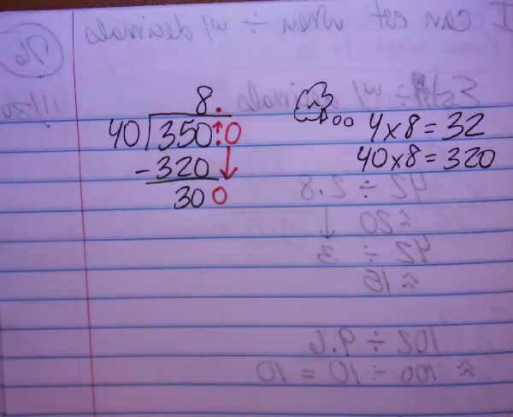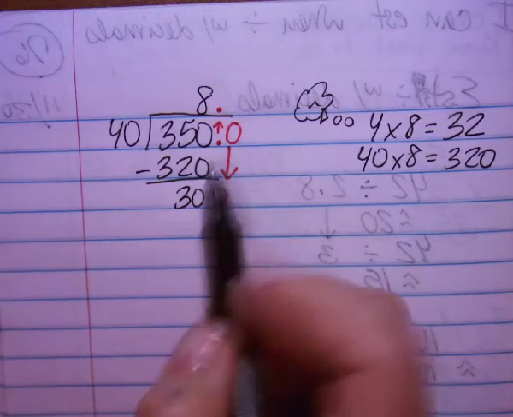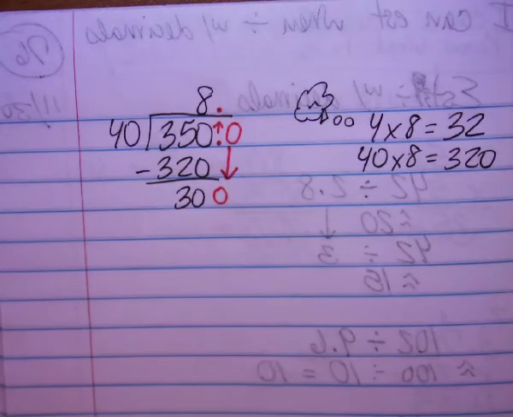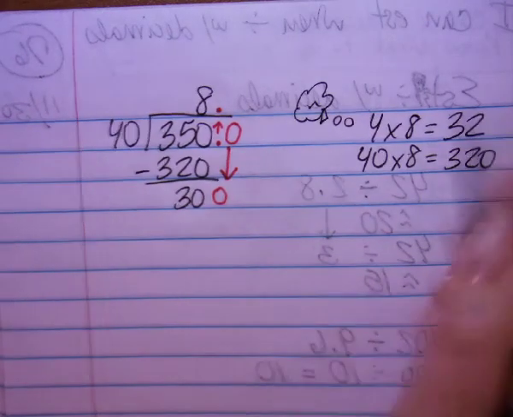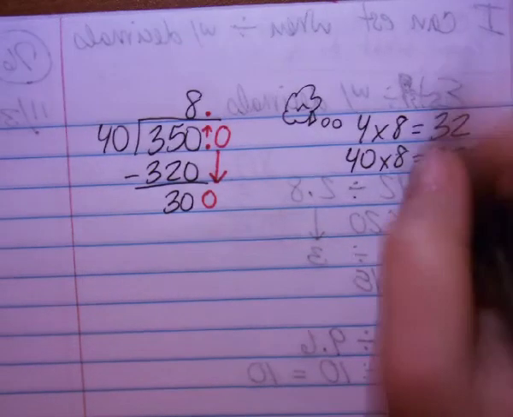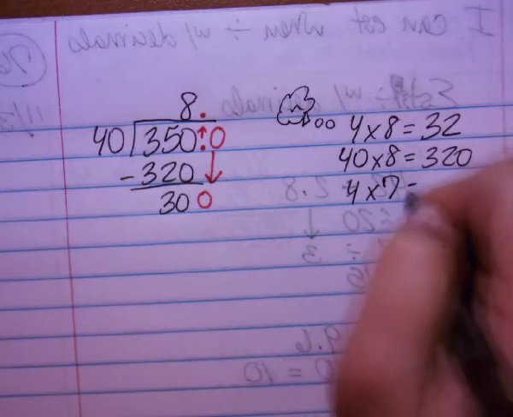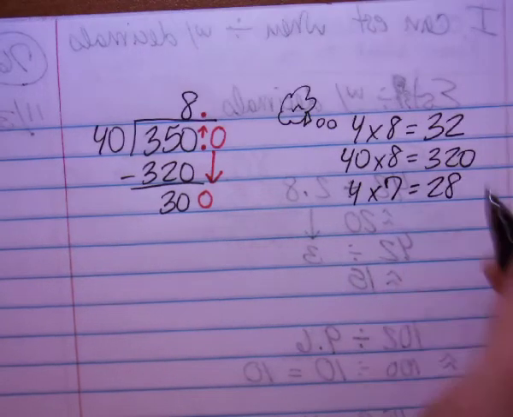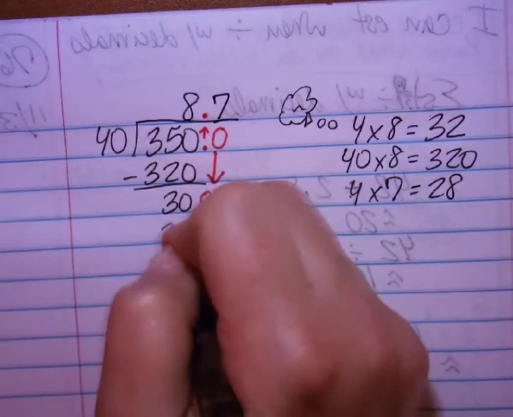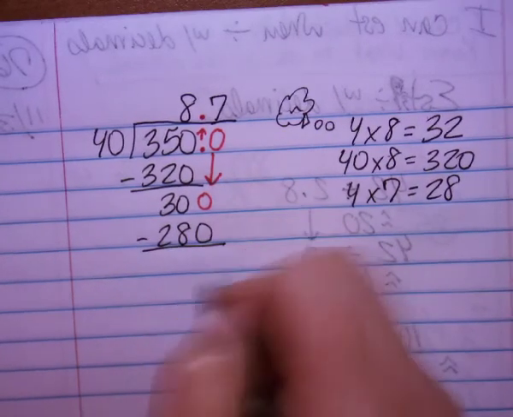Does that help? Certainly. Now I'm thinking, how many times does 40 go into 300? Well, I know that 4 times 8 is 32. 4 times 7 is what? That's right, it's 28. So I'm going to do 7 times 40 is going to be 280. I'm going to subtract.